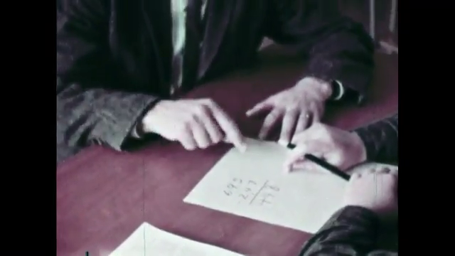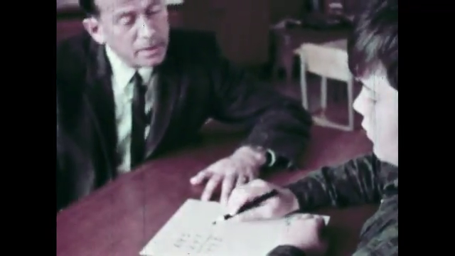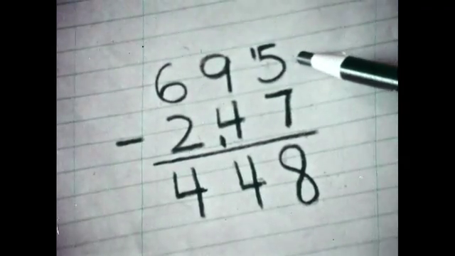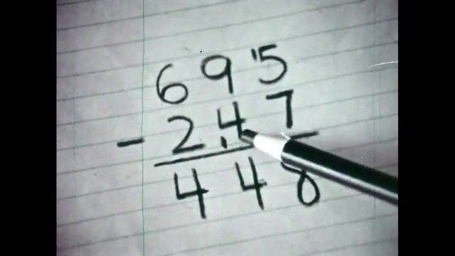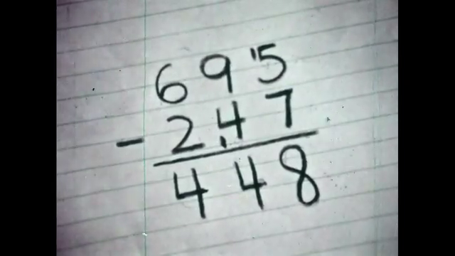How do you know that if you add a 10 to this number and a 10 to this number, you're still going to get the correct answer? Oh, well, you can add any number to the sum and the addend. As long as it's the same number to both, the difference will stay the same. I see. Thank you.